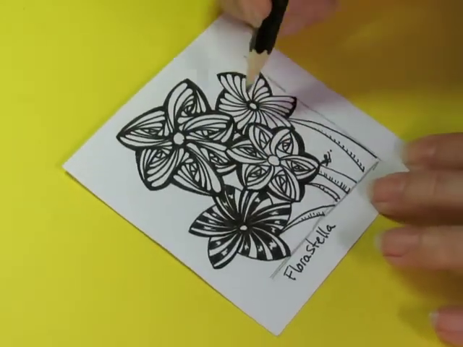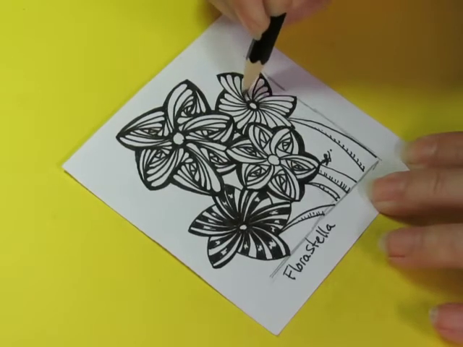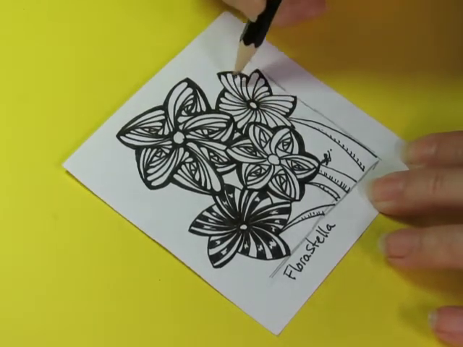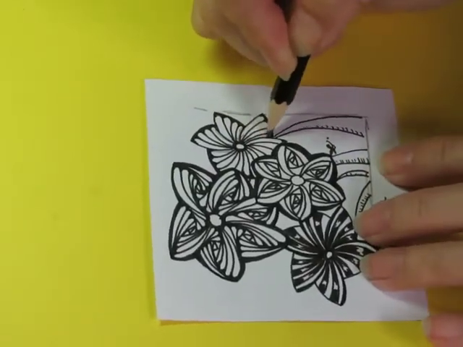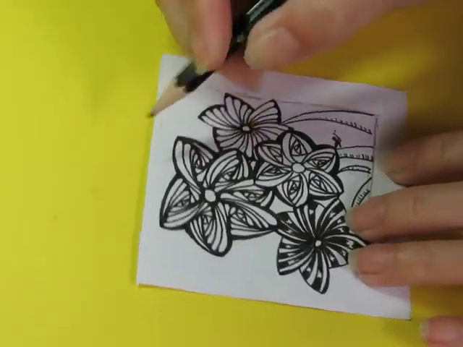And then I'm going to just do a little bit of shading. I'm not going to do a whole lot, actually. Maybe the middle of this one. Maybe on this one where it overlaps, perhaps. Then I'll see the overlap better.